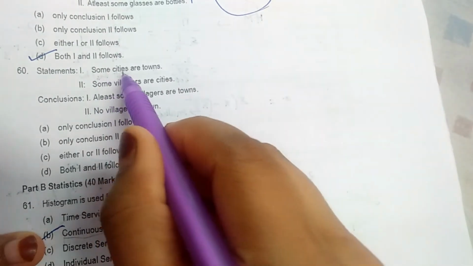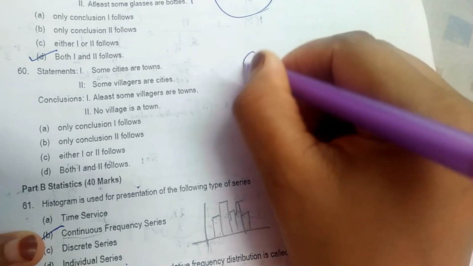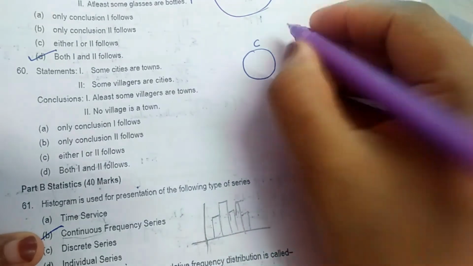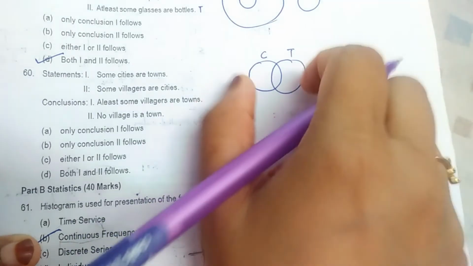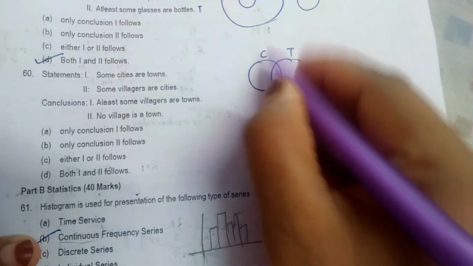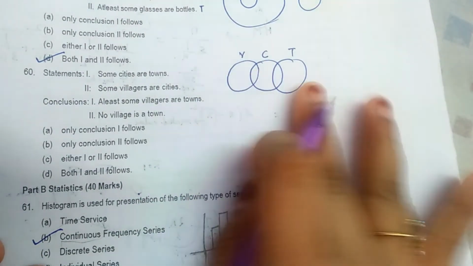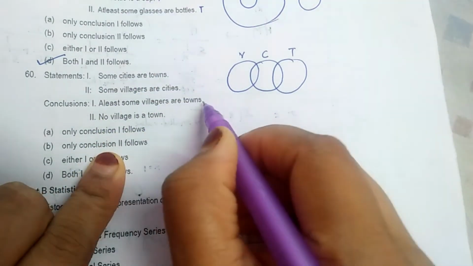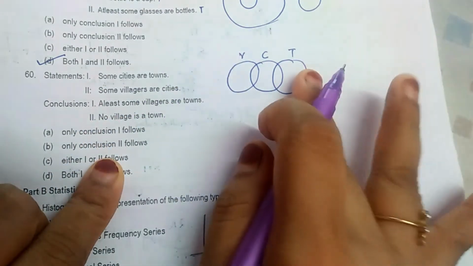Now let's read the 60th problem. Statement 1: some cities are town. Some villages are city. So it means that this is a city. Some of the cities are towns, right? So this is true. The first one is this thing, we have made it. Next, read some villages are cities. So it includes here these are the villages and some are cities. Now let's see for this. At least some villages are towns. No village is a town.